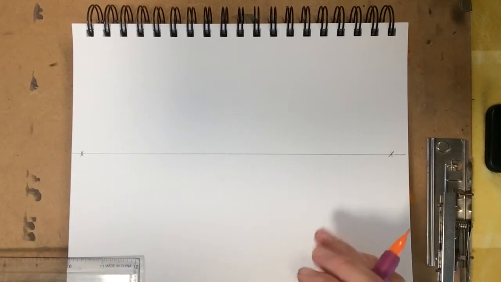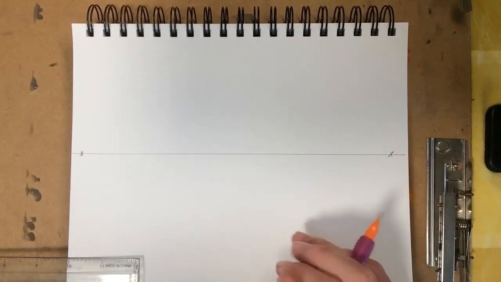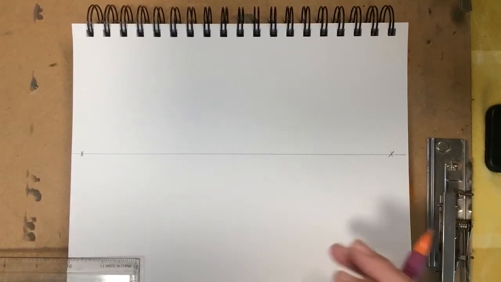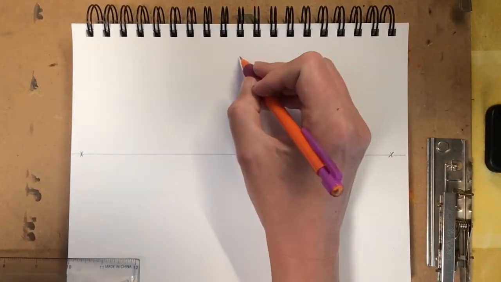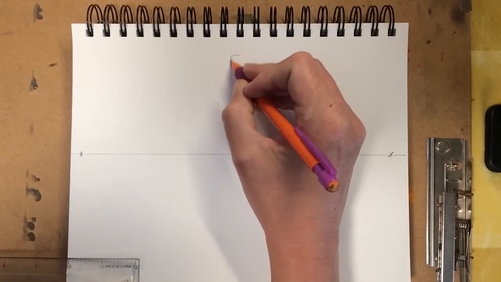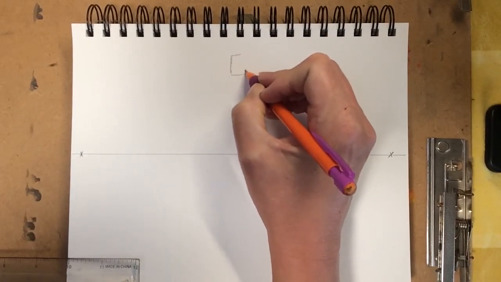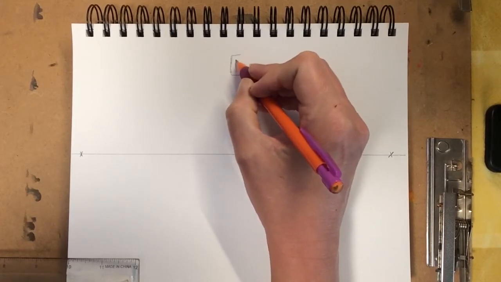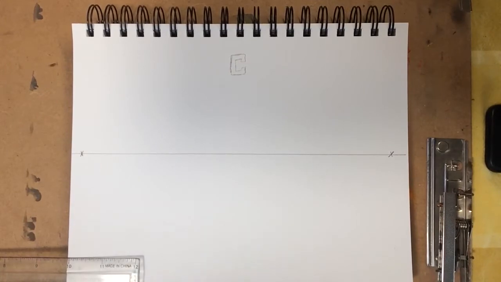So just like in the previous video when you drew boxes in 2-point perspective, we must start with a corner. So even though we're doing letters, we're not going to start off with our first letter being very flat like this, because that would be 1-point perspective. So we want to do this with 2 points, so we're going to start with a corner.